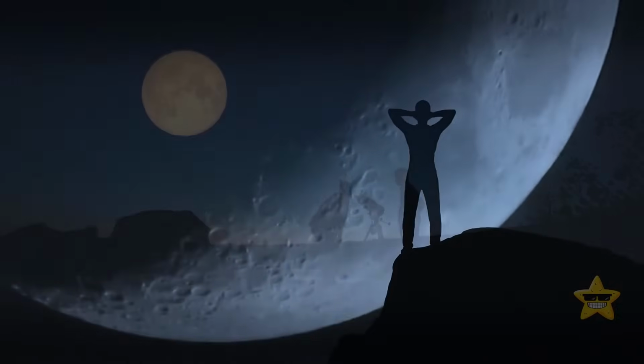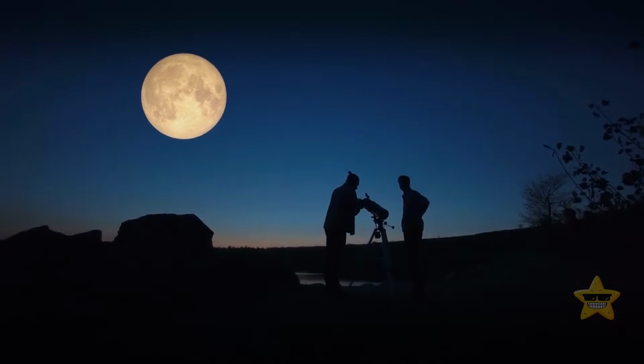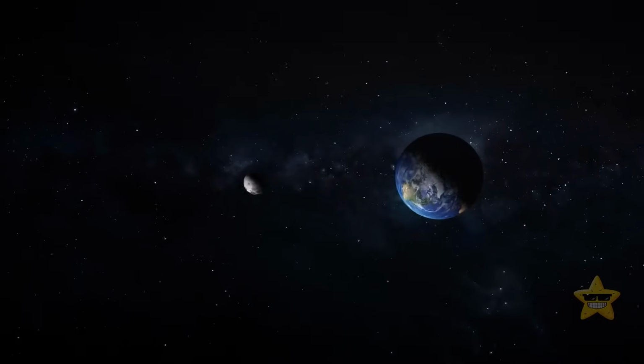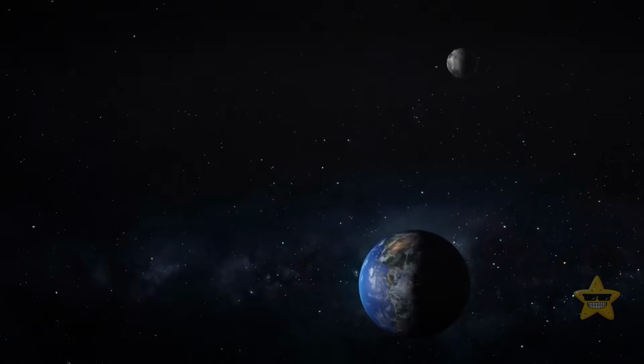The Moon doesn't really have a dark side. This natural satellite is tidally locked with Earth. That's why we always just see one side of it.